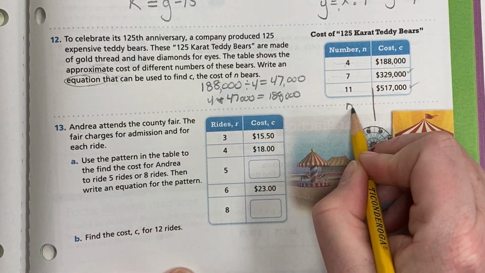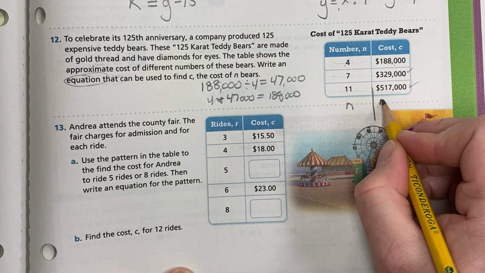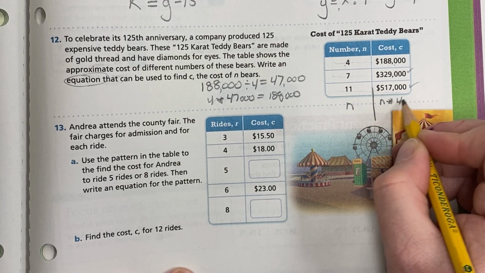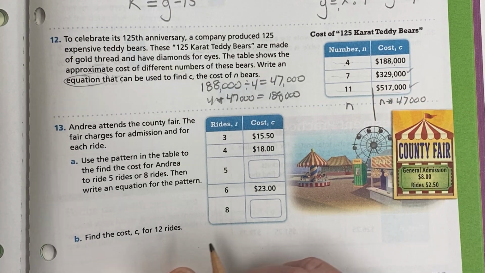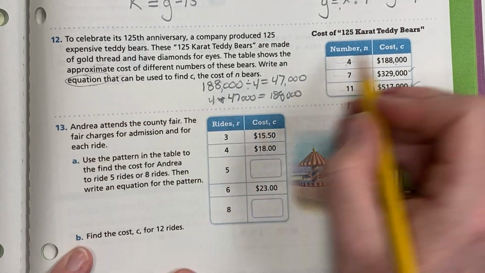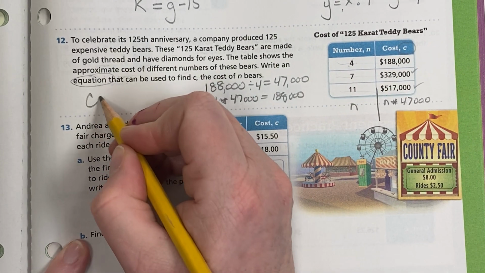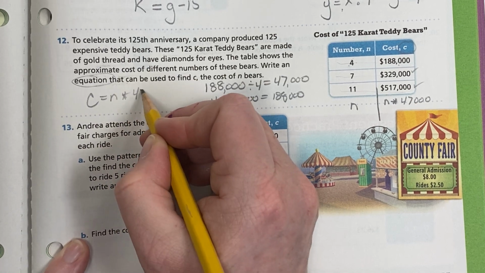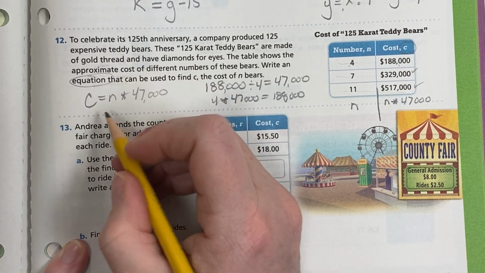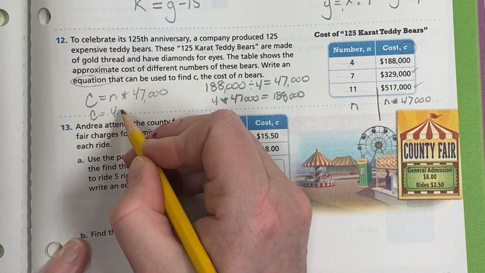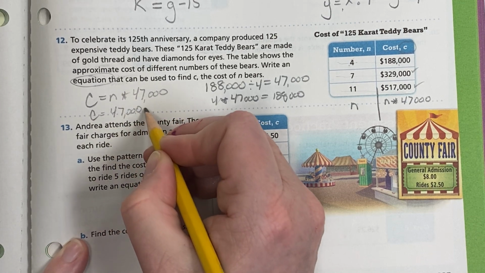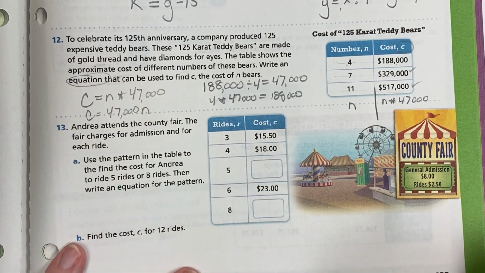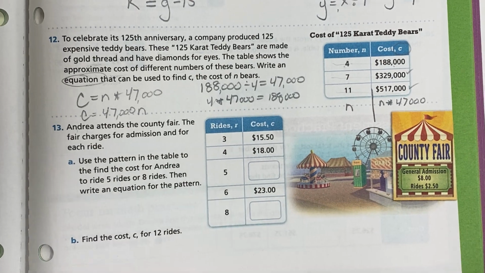So here, what's happening to n? We're going to take n and we're multiplying it by 47,000. It's not an equation yet. We have to come over here and say C equals n times 47,000. Alternately, you could use the no symbol form of multiplication, which is what you're going to see more of in algebra. Let's look at number 13.